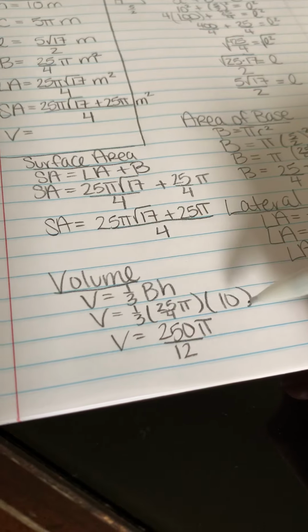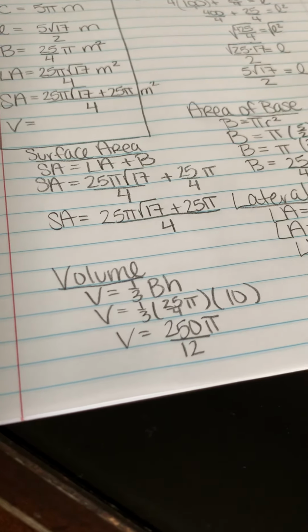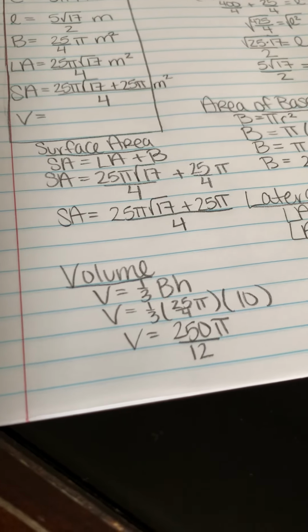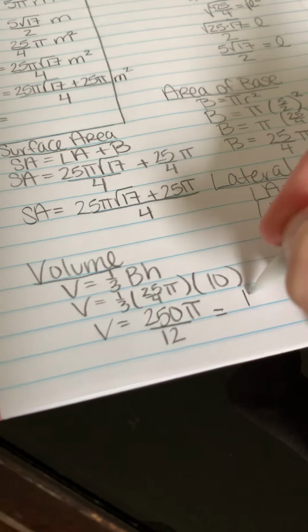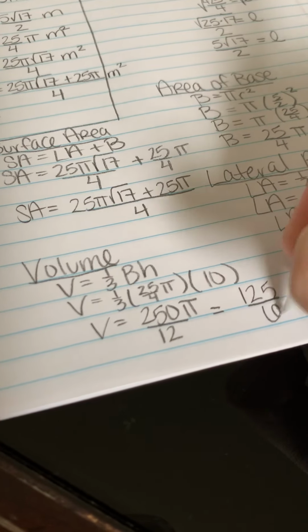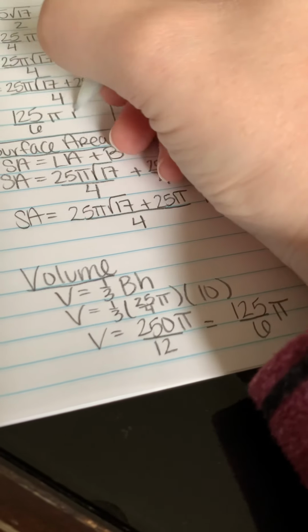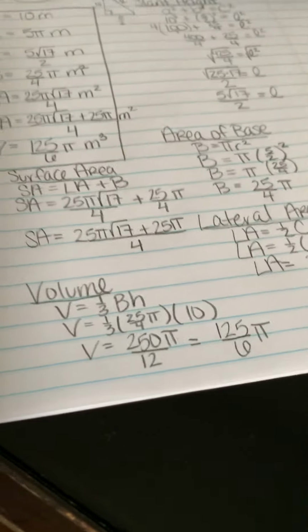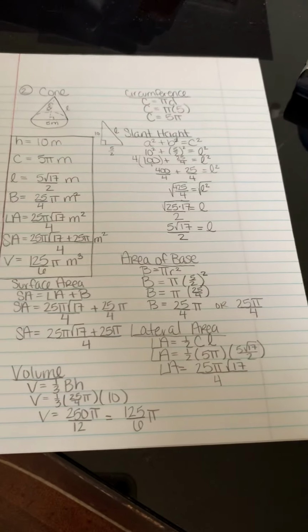Multiply 25 by 10 and 3 times 4. And this doesn't simplify completely, but it can be reduced. And that fraction would simplify to be 125 pi over 6 meters cubed. Okay, and that is how we do our cone.